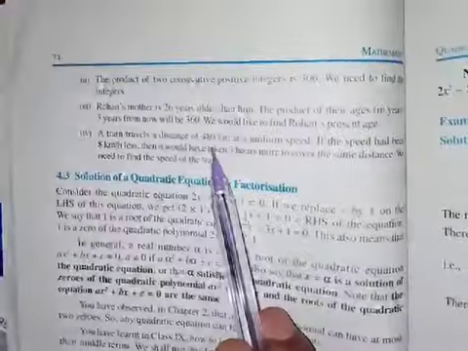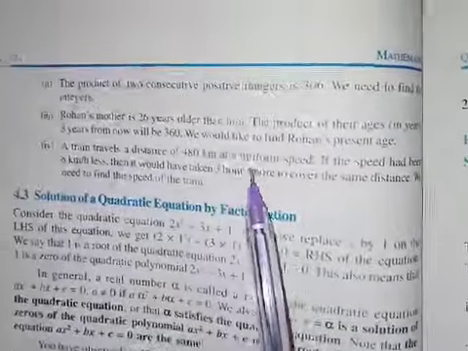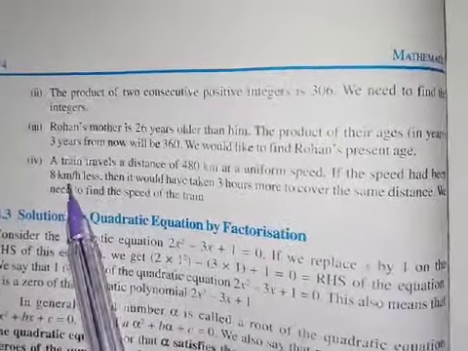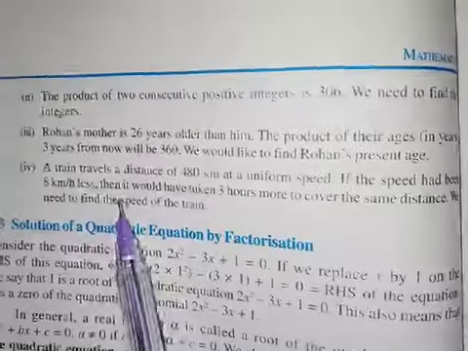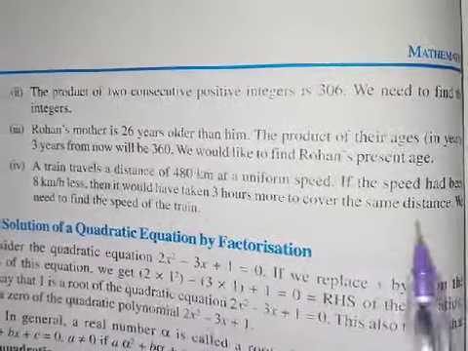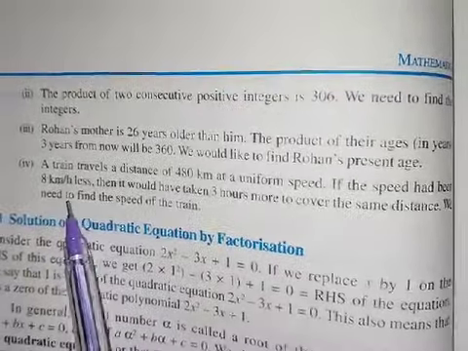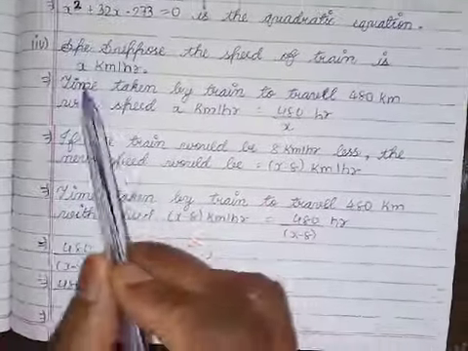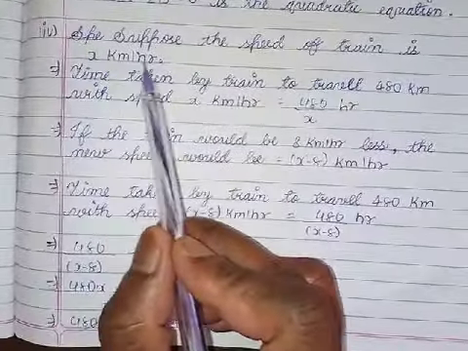A train travels a distance of 480 km at uniform speed. If the speed had been 8 kilometers per hour less, then it would have taken 3 hours more to cover the same distance. We need to find the speed of the train. So suppose the speed of the train is x kilometers per hour.